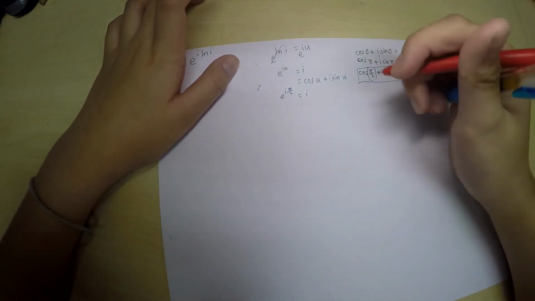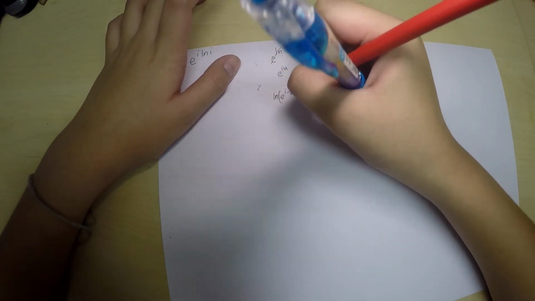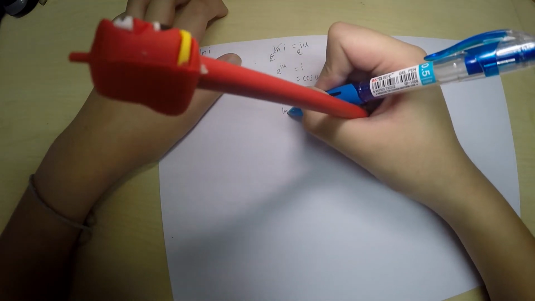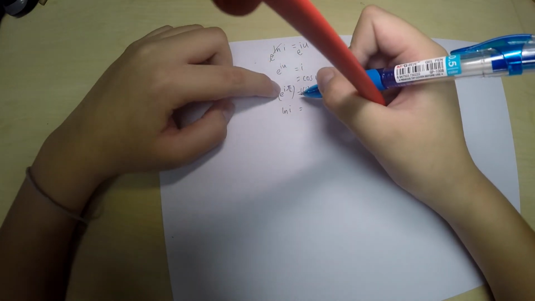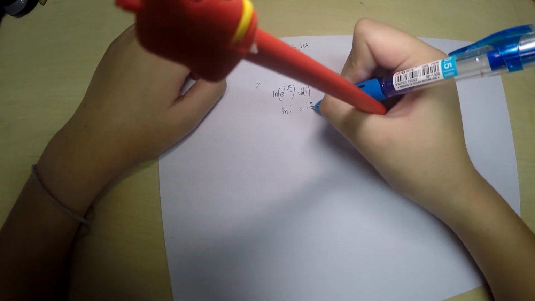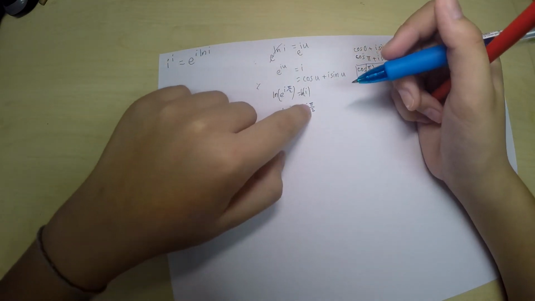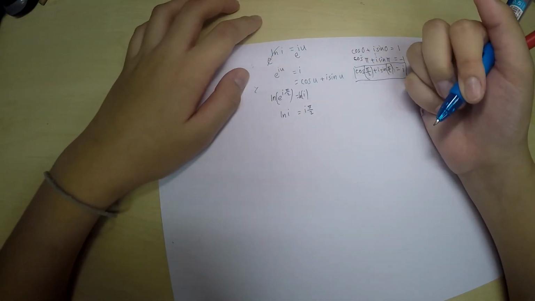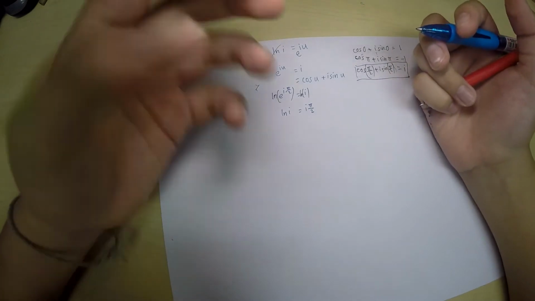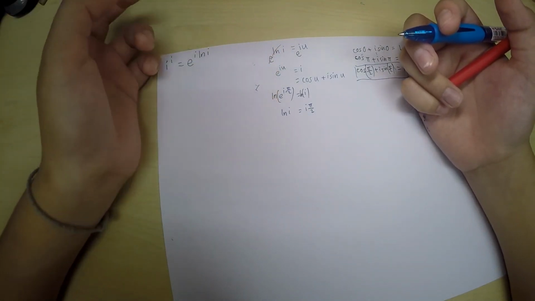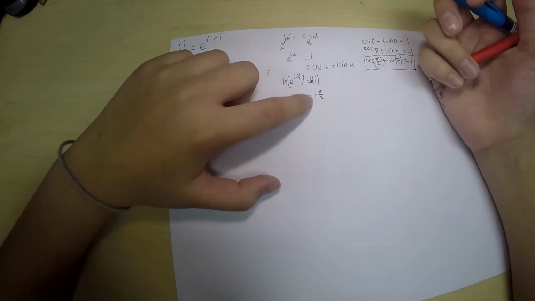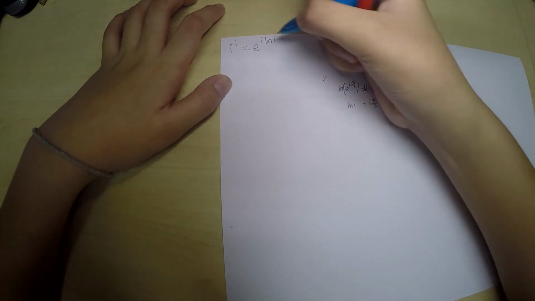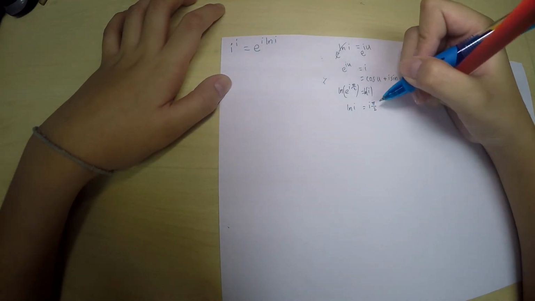Now I can take the ln on both sides to get that ln of i is equal to i times pi on 2. But this pi on 2 can be any multiples of pi on 2. It can be, say, 3 pi on 2, 5 pi on 2, etc. So this is my ln i.